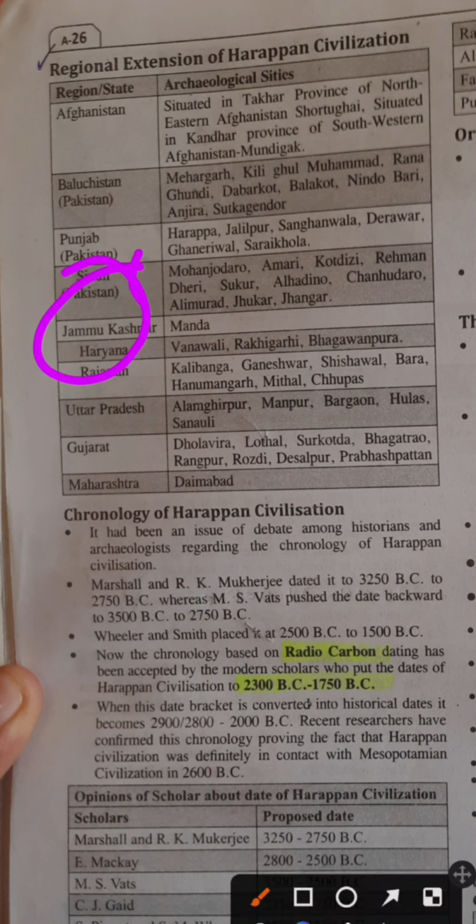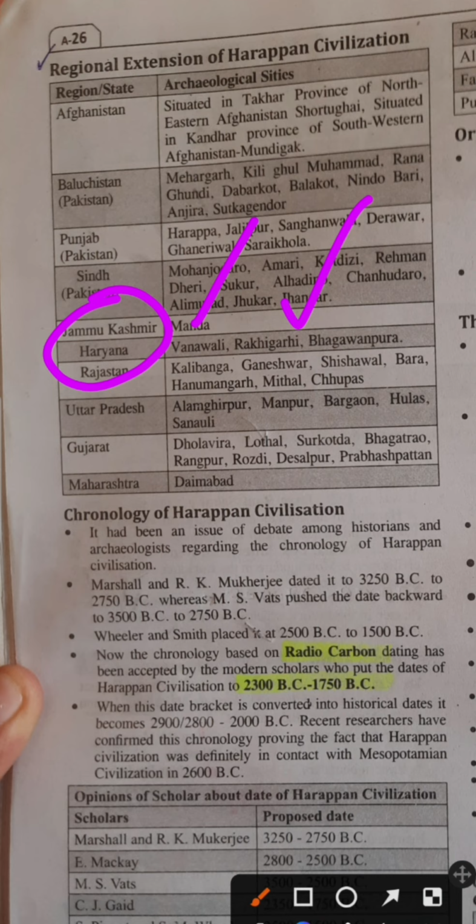And the next one is the Manda region. Manda in Jammu and Kashmir is the important archaeological site of India. From an examination point of view, a question will ask which archaeological site in Jammu and Kashmir belongs to Indus Valley civilization. It is Manda. And next is Haryana. In Haryana, the main important archaeological sites are Banawali, Rakhigarhi and Bhagwanpura.